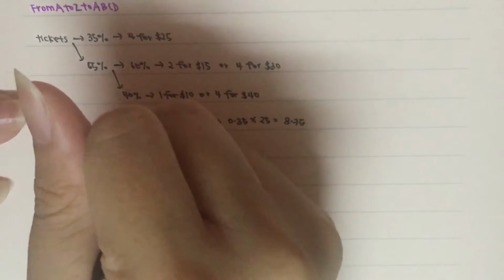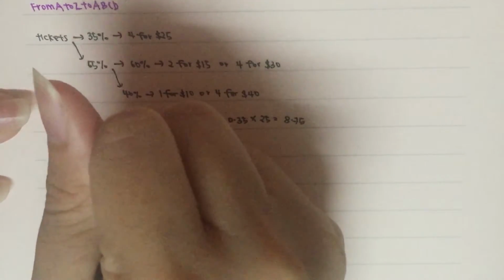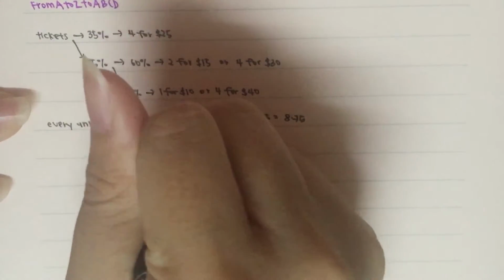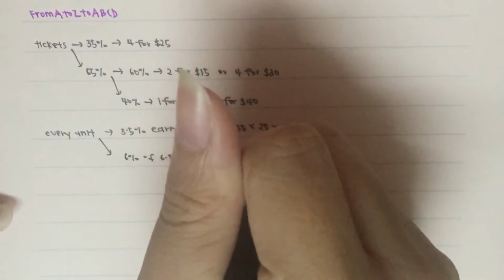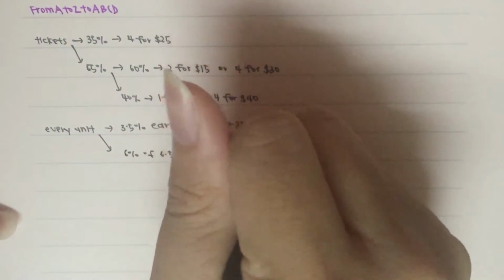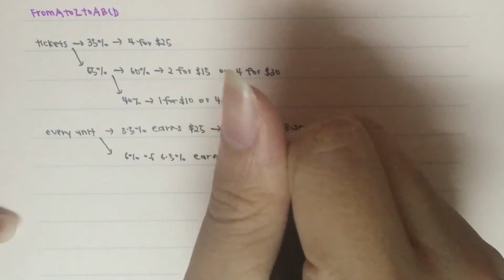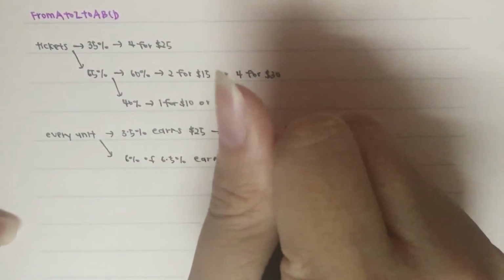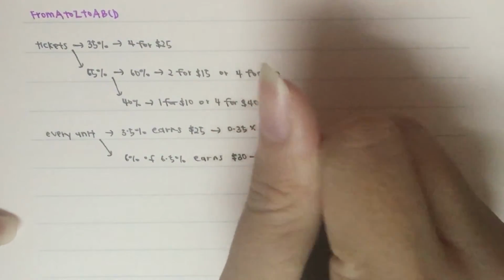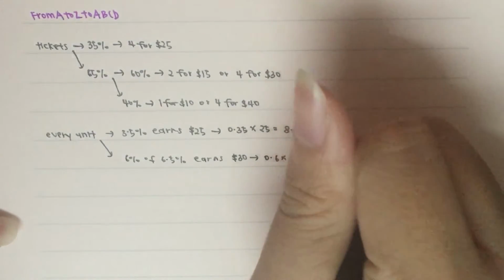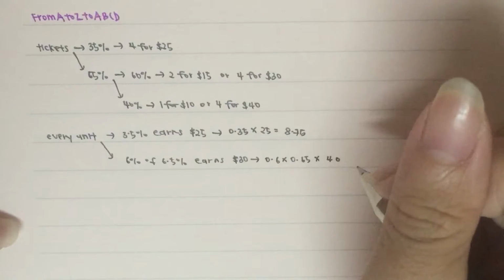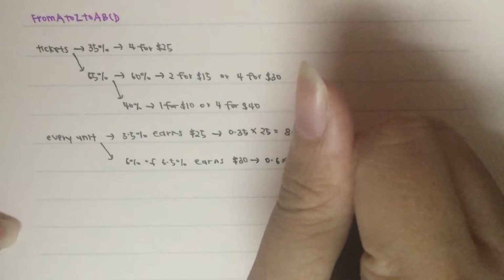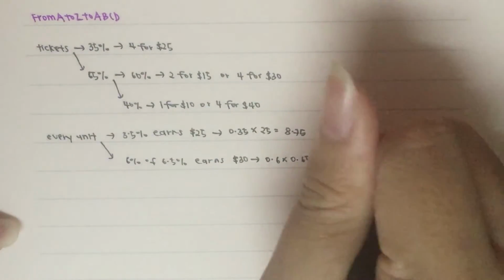Next will be 60% of the remaining 65% earns $30. Therefore, it will be equal to 0.6 times 0.65 times $30. This will give us 11.7.